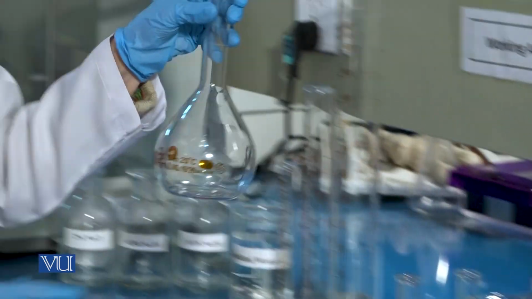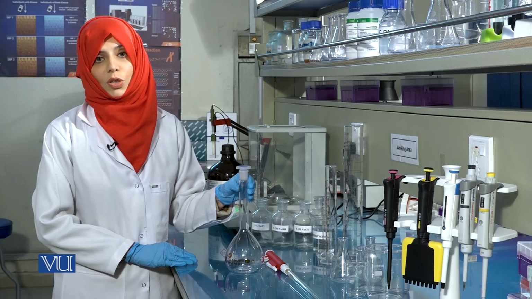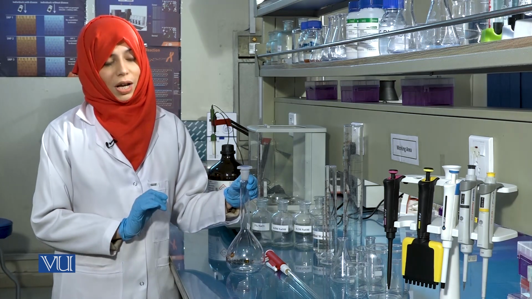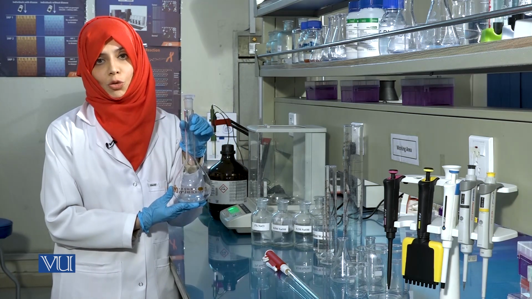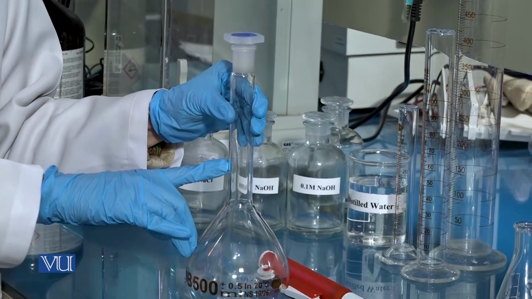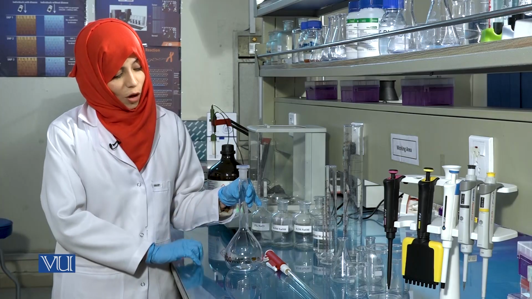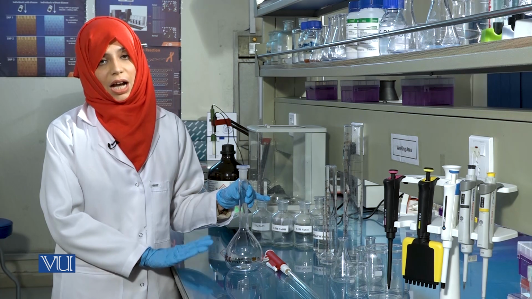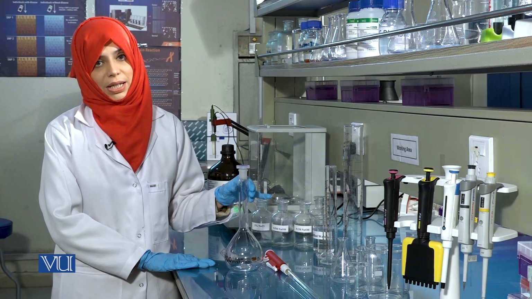This is a volumetric flask that can be used in the preparation of fixed volumes of solutions. These flasks can only measure up to a single volume. For instance, this flask can be used to prepare a solution of 500 ml only. This single mark here indicates that when the volume of the solution reaches up to this mark, the volume will be 500 ml. These flasks are available in 100 ml, 250 ml, 500 ml and 1000 ml capacities.